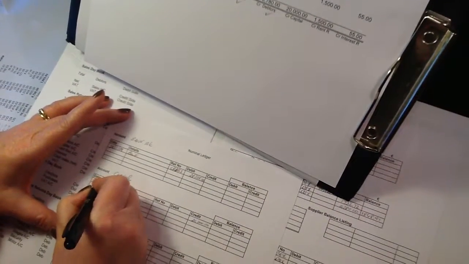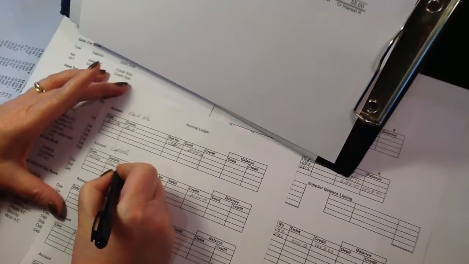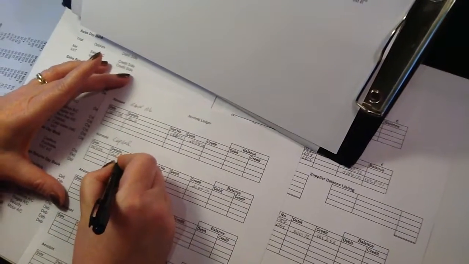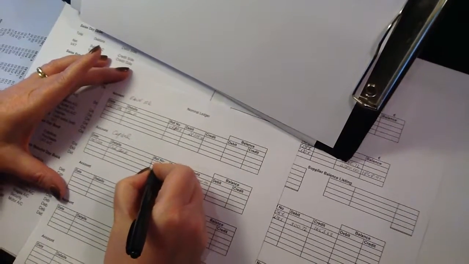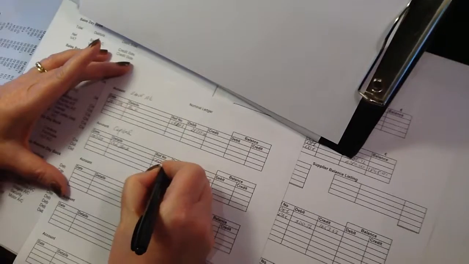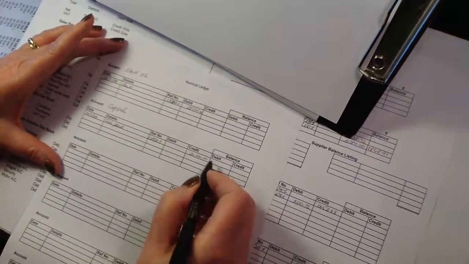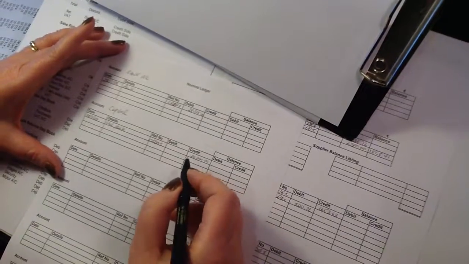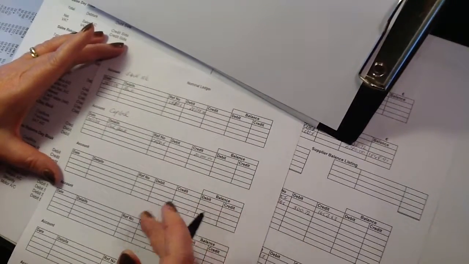So again, the 28th of the 2nd, cash or bank. The reference again is CRDB1, and we've said it's on the credit side because it's a liability. Now, it's a big liability in the beginning of a business, but an essential one.